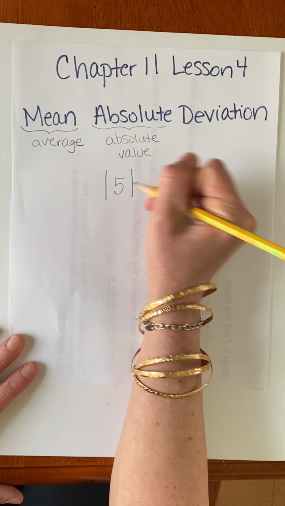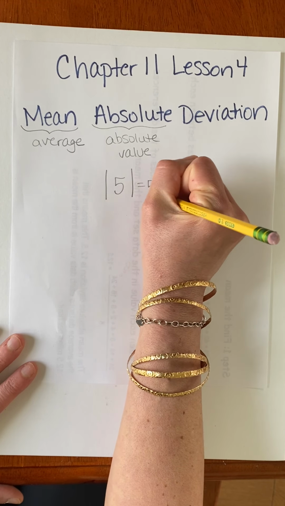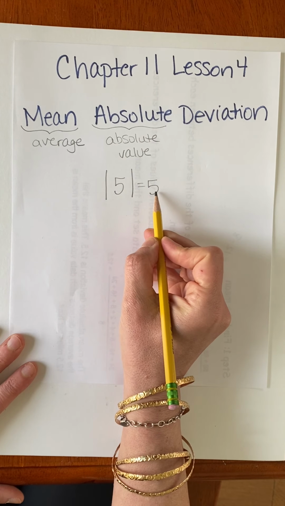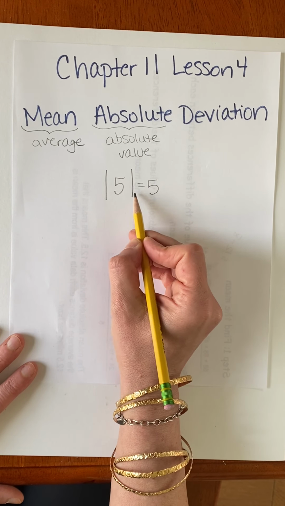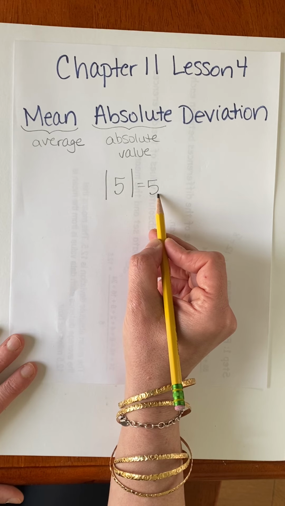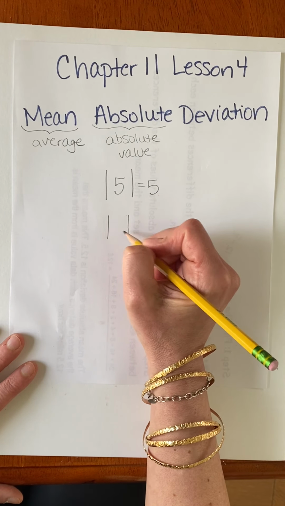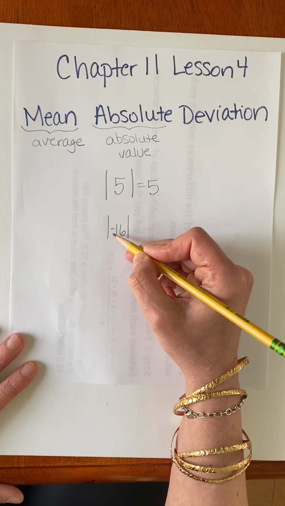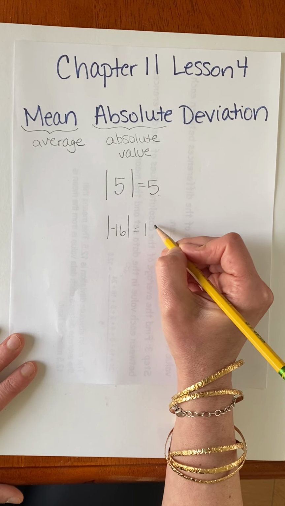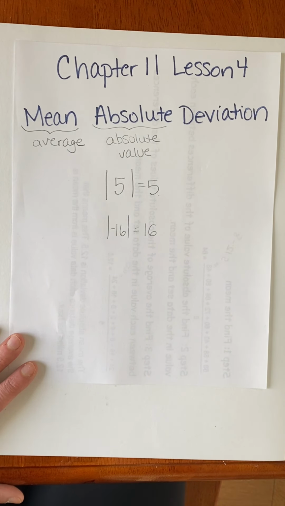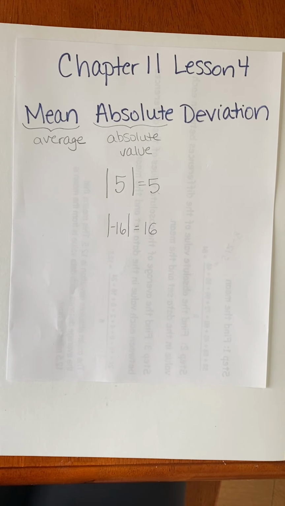So the absolute value of 5 is 5. That means 5 is 5 spaces away from 0 on the number line. We also did absolute value with negatives. Negative 16 is 16 away from 0 on a number line. So that's what absolute means in mean absolute deviation. Okay, now the word deviation.